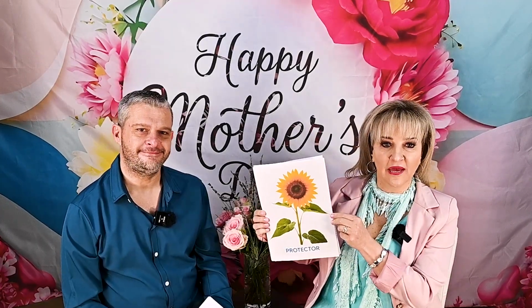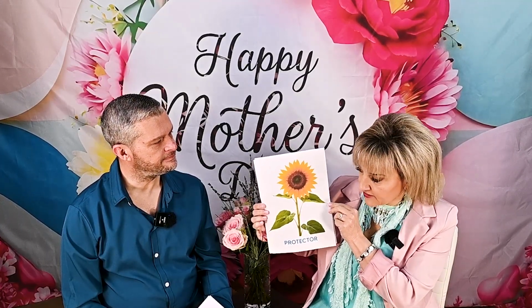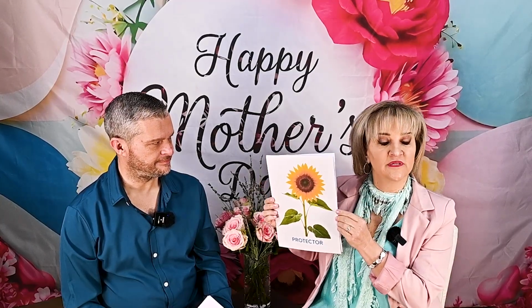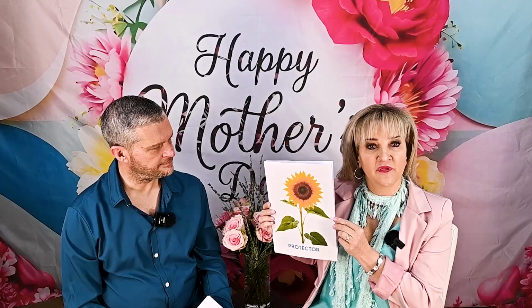The next flower we're going to take a look at is the sunflower, which represents the mother as protector. A sunflower is strong and it always faces towards the light. And that's the same way the mother must always face towards her children to protect them. So what would a protector do? The one thing would be to protect them against any human being that causes harm. It can be a bully, it can be a teacher, and it can also be someone in the family like the father. The mother is the primary protector of the child.